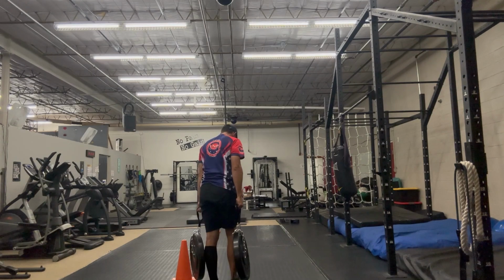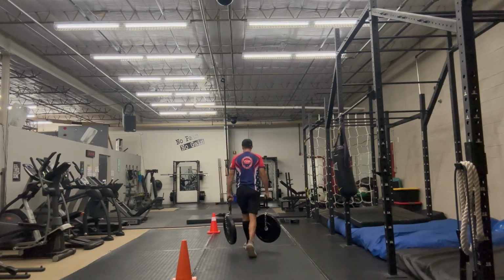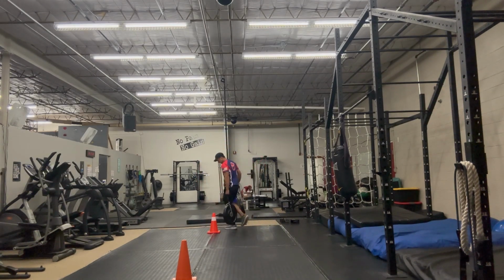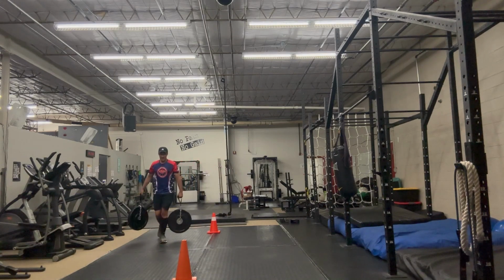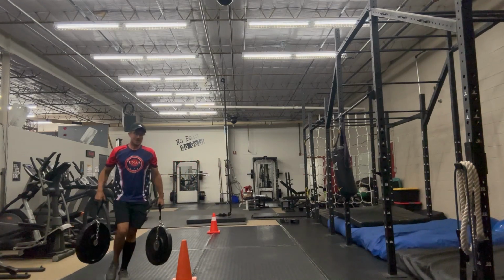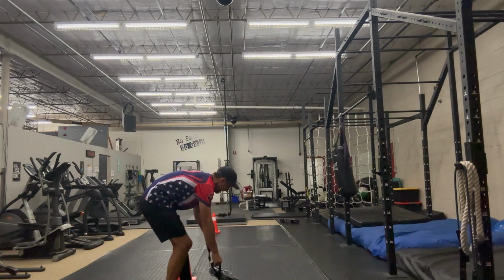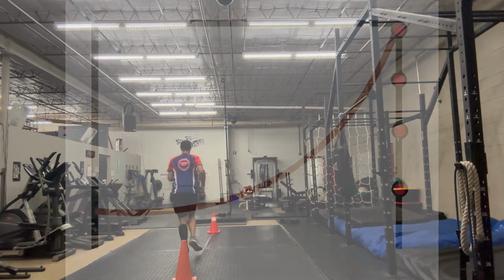In the farmer carry, make sure you have one weight in each hand. You go down around the cone, then back. Once you make your way all the way back, you can set those weights down and then head on your next lap to the next obstacle.